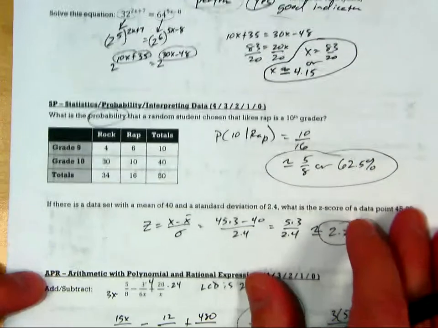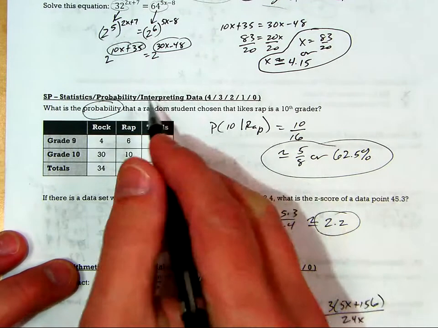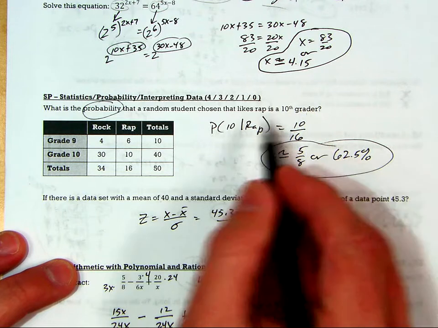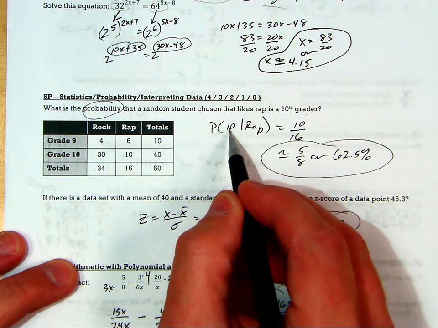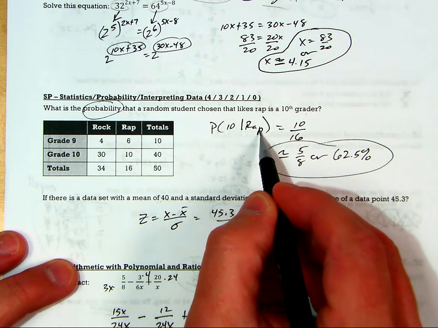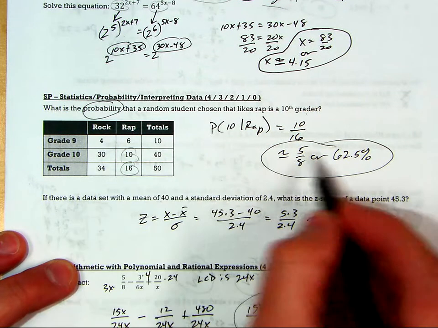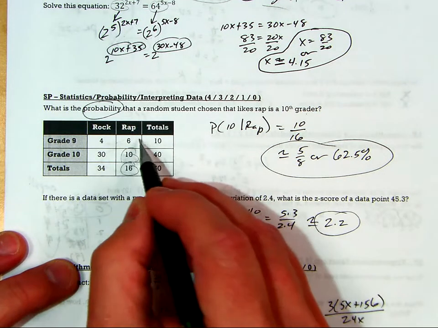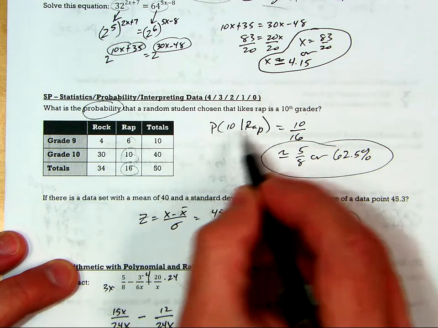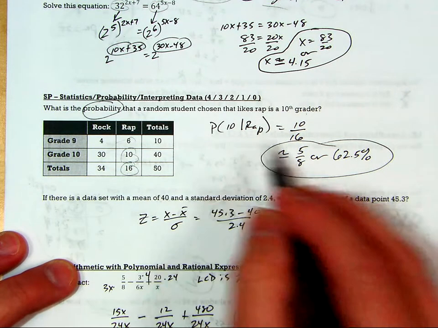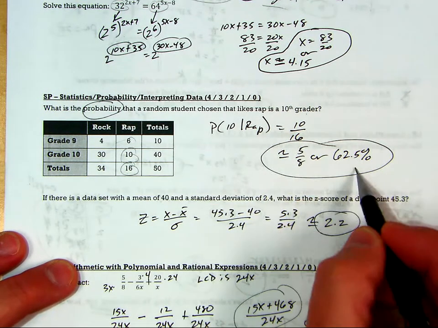All right. This one was the probability that a random student chosen who likes rap is a 10th grader. Okay. So that means the probability that they're a 10th grader given that they like rap. So we go to given that they like rap, and it's 10 out of 15. Oh, I'm sorry. Did I do that? 10 out of 16. Is that a 16? Yes. Yeah. Sheesh, that's a 16. So that's how you get that one.